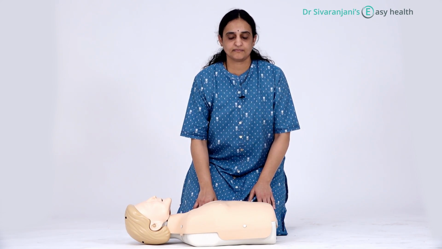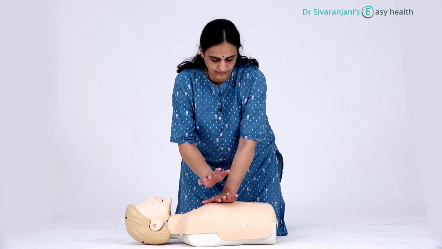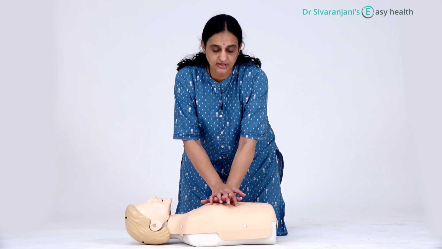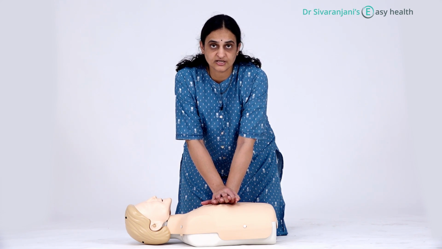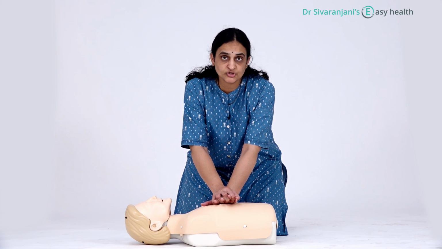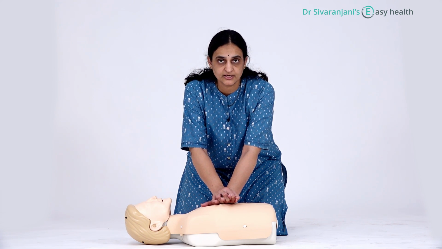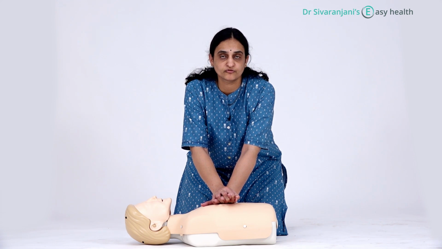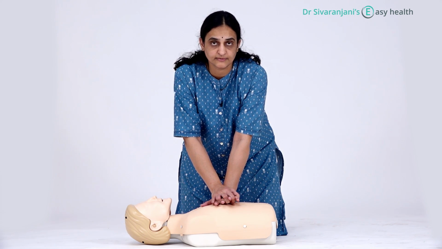How do I give them? So you put the heel of one hand and then put the other hand over it, and you give chest compressions at the rate of 100 per minute, but not more than 120 per minute. Make sure you press deep enough, around 2 inches deep but not more than 2.4 inches, and please allow the chest to recoil.